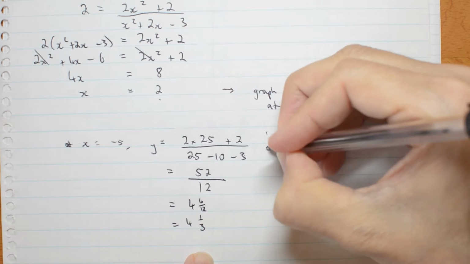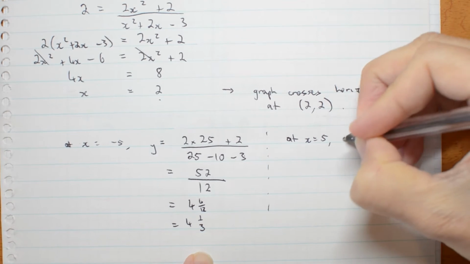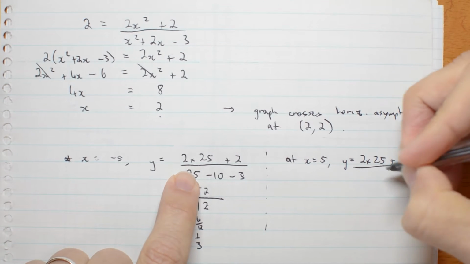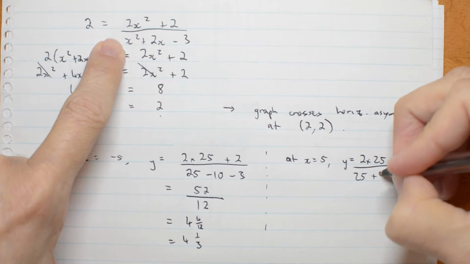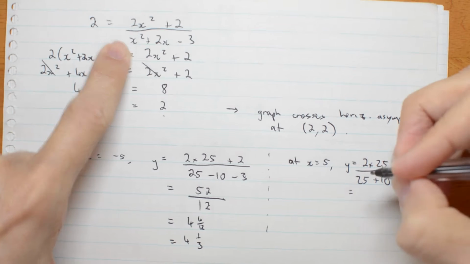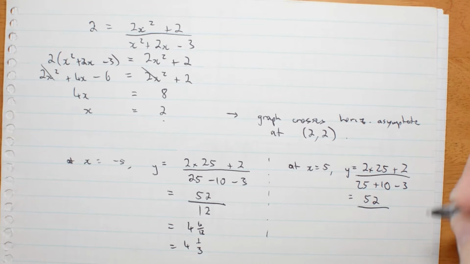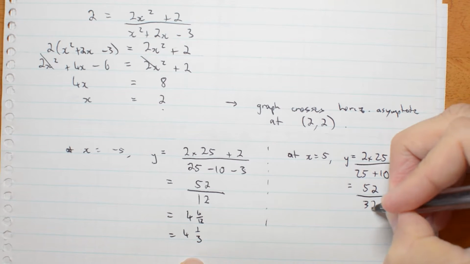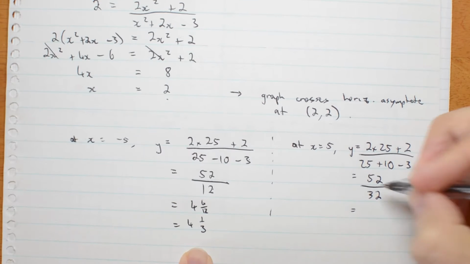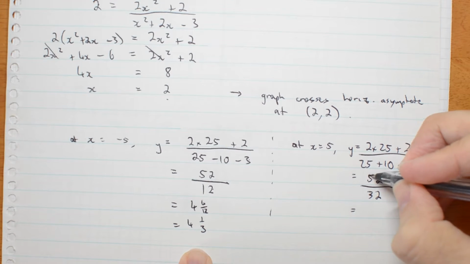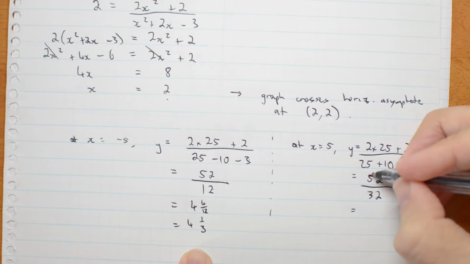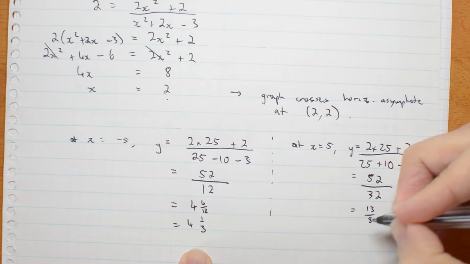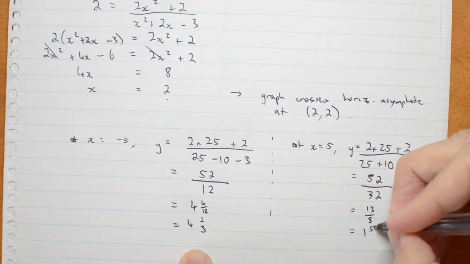And at x equals +5, y is the same, a lot of it's the same, 2 times 25 plus 2 over 25 plus 10 minus 3. That's 52 over 35 minus 3 is 32. 32 would be 64. It's just less than 2. Can I get it better than that? 26 on 16, which is 13 on 8, which is 1 5/8.